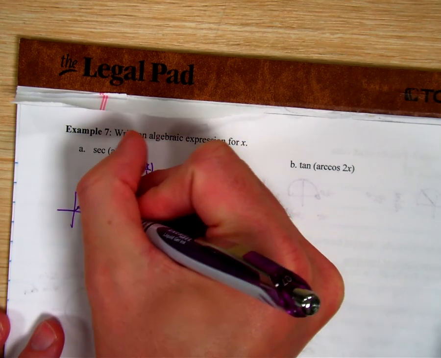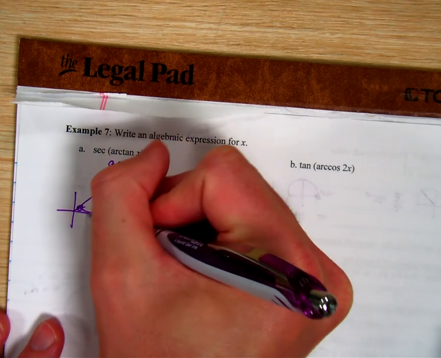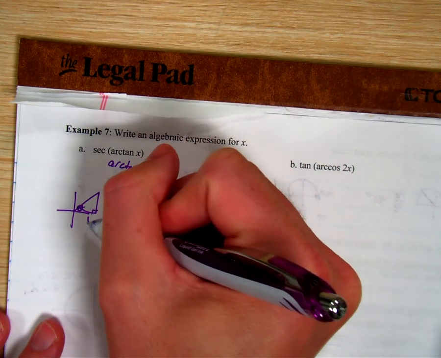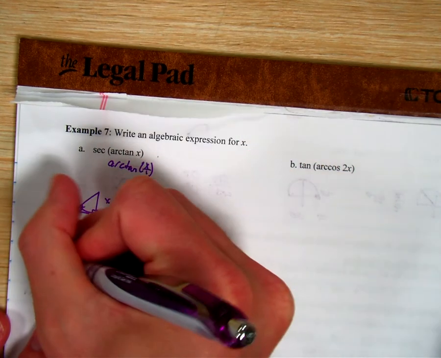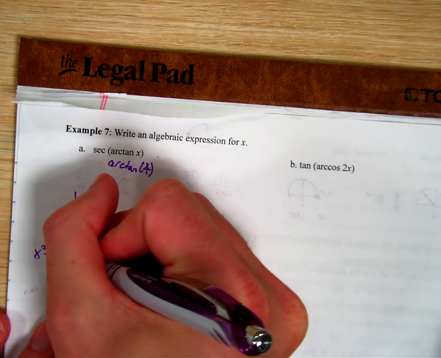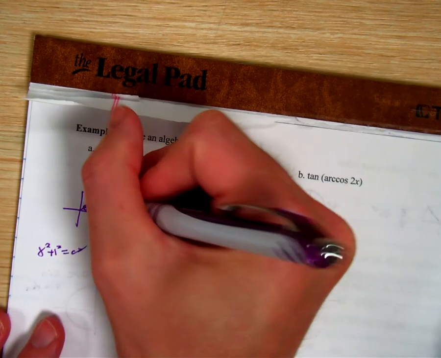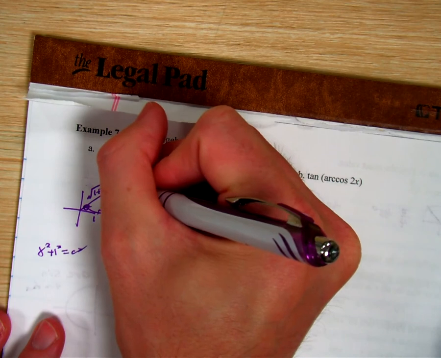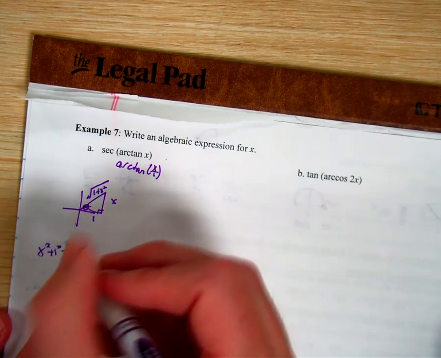So opposite is x, adjacent is 1. Tangent is opposite over adjacent. So x over 1. A squared plus b squared equals c squared. And this hypotenuse is going to be radical 1 plus x squared. Kind of a confusing thing here.